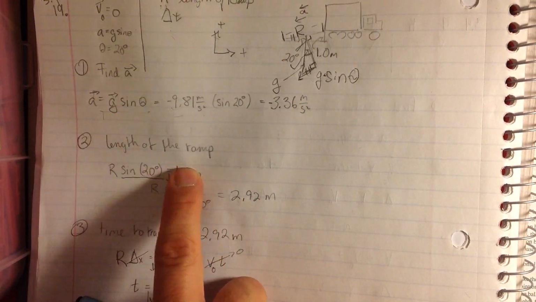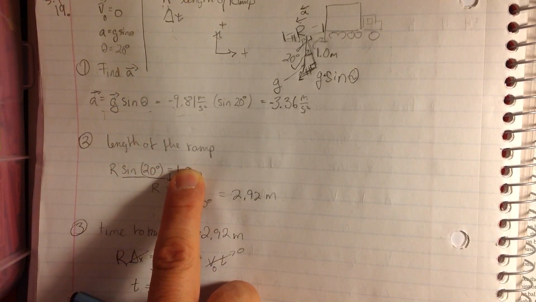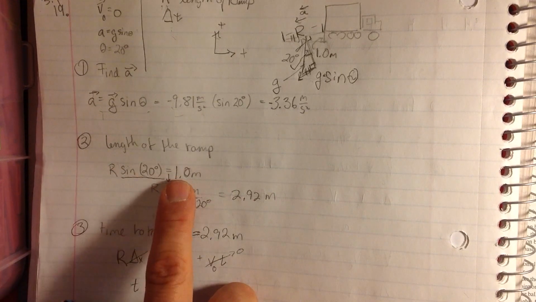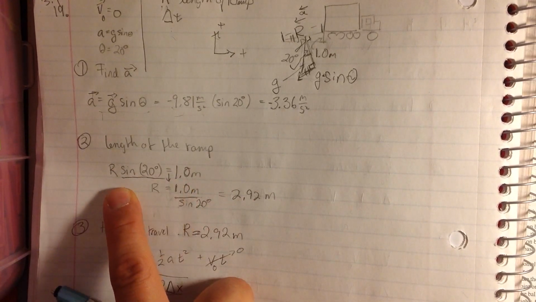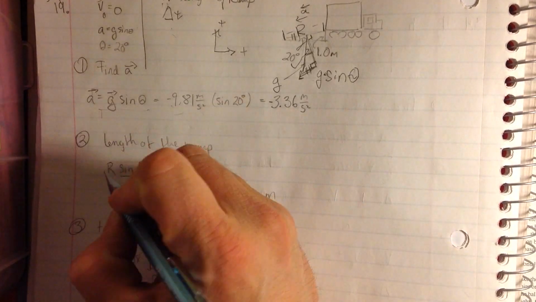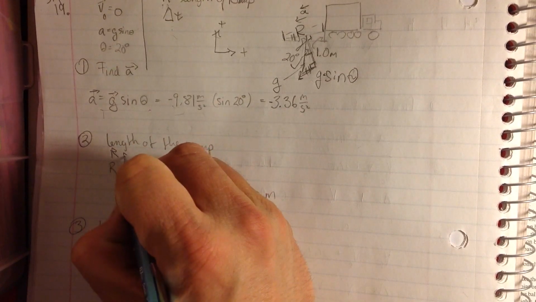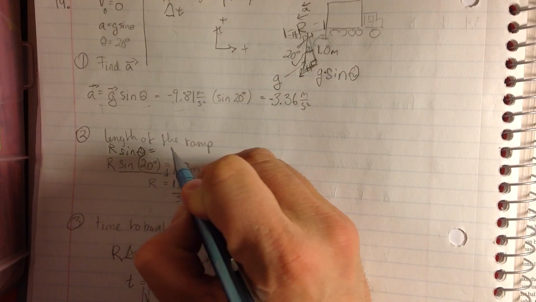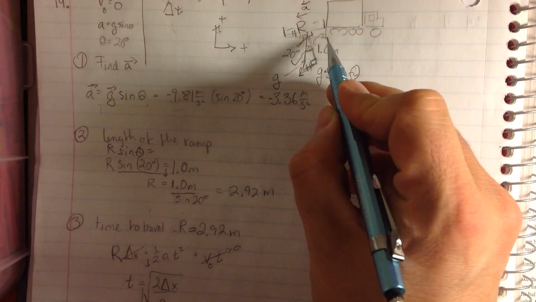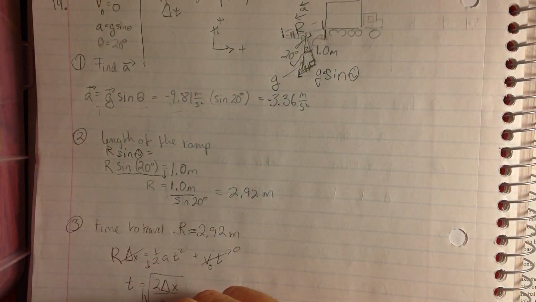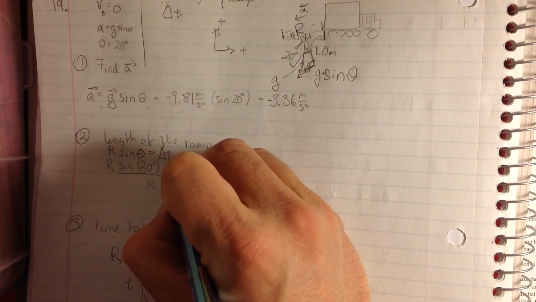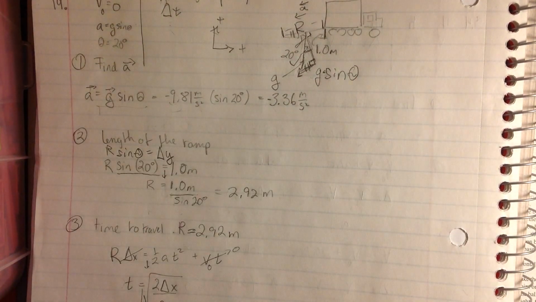Then number 2, we're going to calculate the length of the ramp. How far is this piano going to go? And so we had to set this one up a little bit backwards. In this case, we're going to do the length of the ramp times sine theta, and that's going to be equal to this side right here. In this case, it's the 1 meter, or we could say it's the delta y that we assigned.